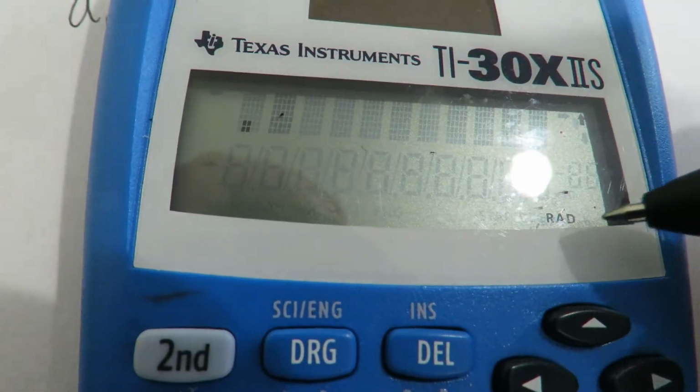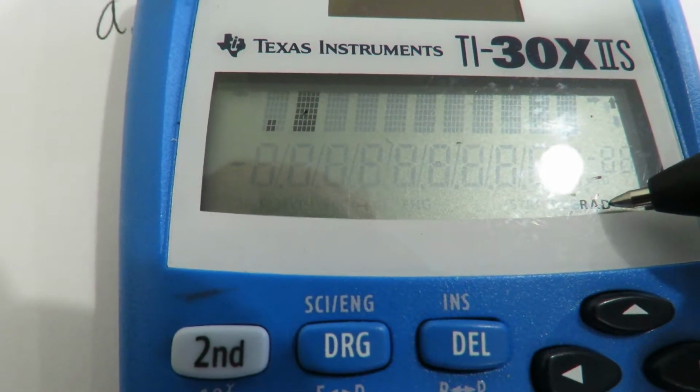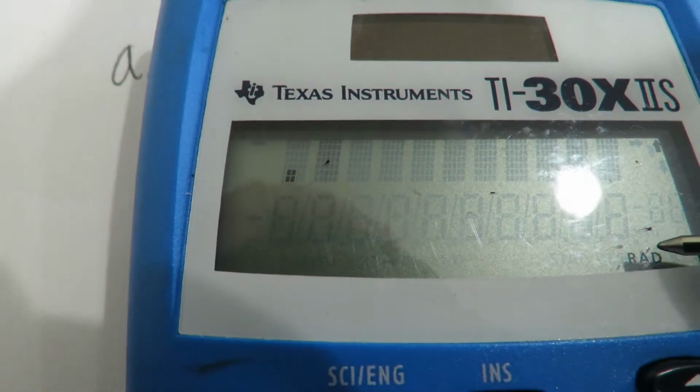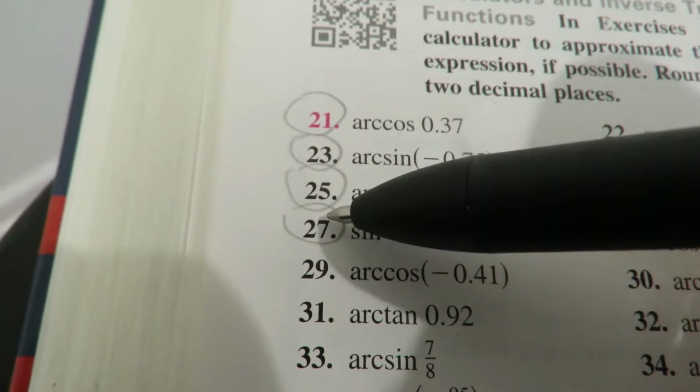The ratio of the sides is unitless because if you have two sides and it's feet over feet, the feet cancel. If you have two sides, they're going to have the same units, and the units cancel. So what comes out is going to be whatever mode you happen to be in. If you're in degrees, your answer's in degrees. If you're in radians, your answer's in radians. Your book is going to be in radians. So I would suggest when you do these problems, this set here, 21, 23, 25, 27, which is what I'm doing now, put your calculator in radians.